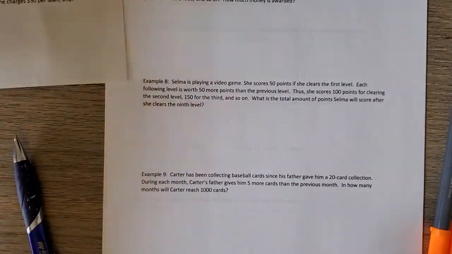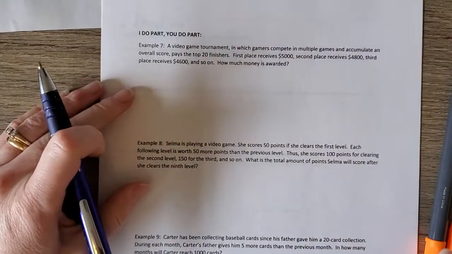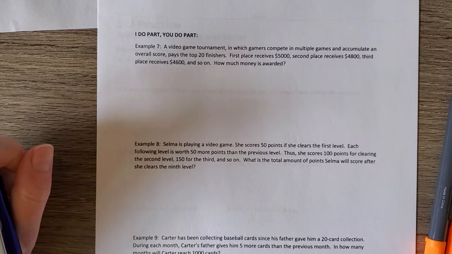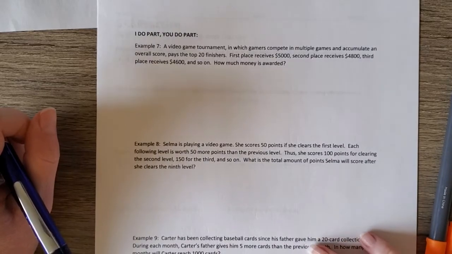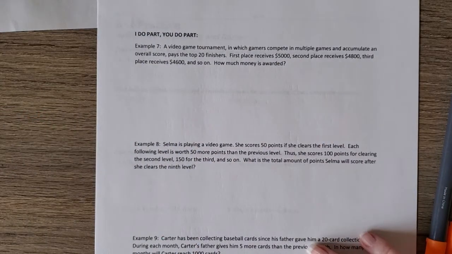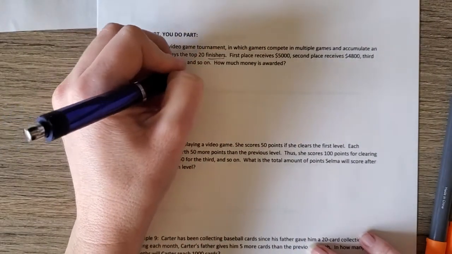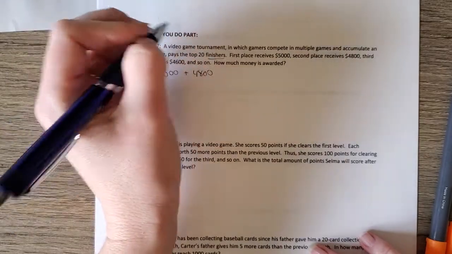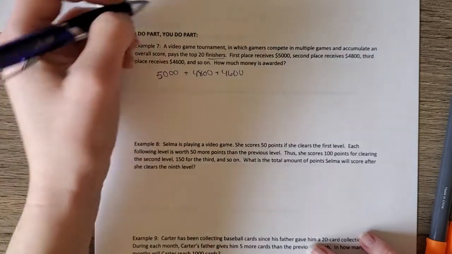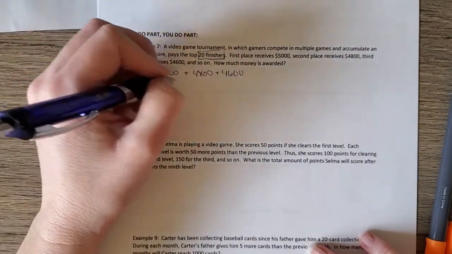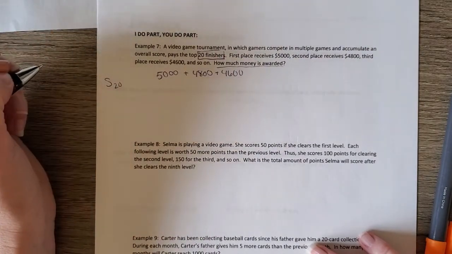So now we have the word problems. How do we apply this? A video game tournament in which gamers complete multiple games and accumulate overall scores pays the top 20 finishers. First place is 5,000. Second place is 4,800. Third place is 4,600, and so forth. They're doing 20 people, and we want to know the total money awarded. So we need to find the sum of the top 20 people.